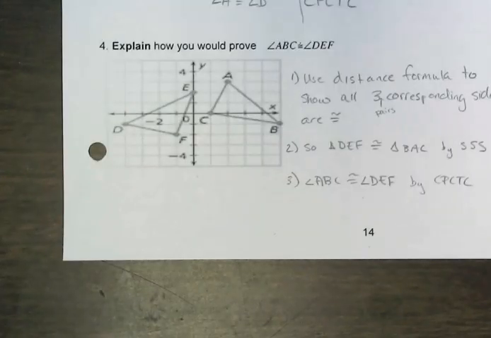Alright guys, this is the last section for Module 4. You're just going to use the shortcuts you used from those last couple sections to prove triangles are congruent, and then you can say that their corresponding parts are congruent using our new acronym CPCTC.